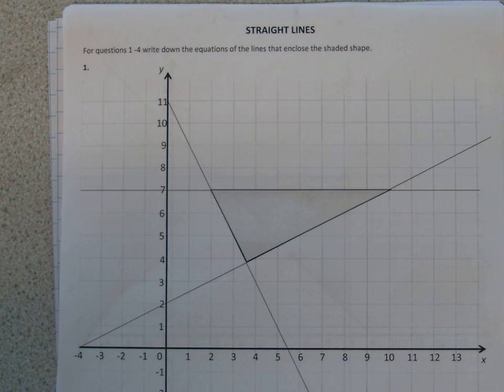Okay, so today we're going to do more work on straight lines. I'm going to go over a couple of questions here today, which are in the booklet. So it's up to you now to really focus and listen carefully, because you're going to be doing a couple of these questions as well as other examples.